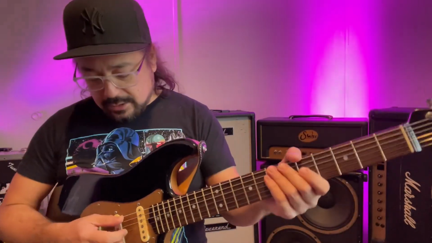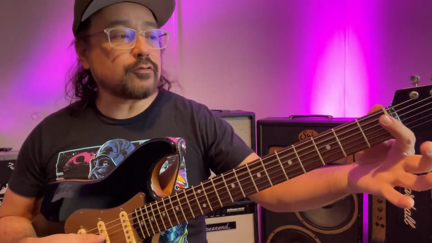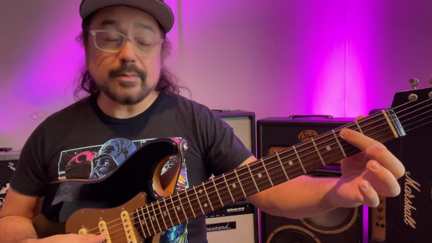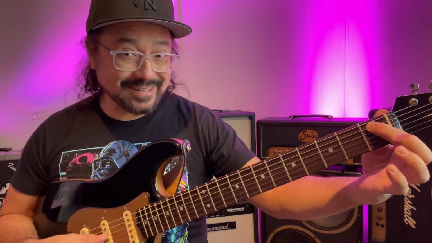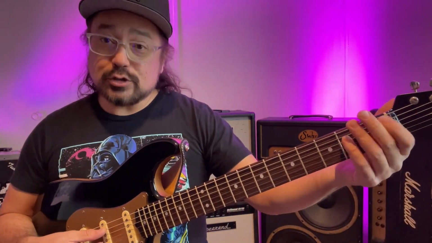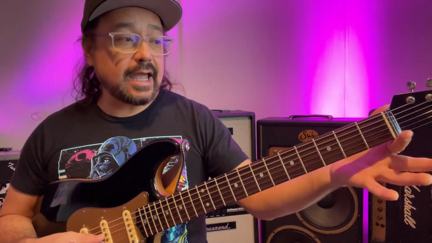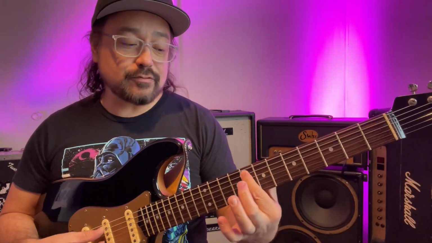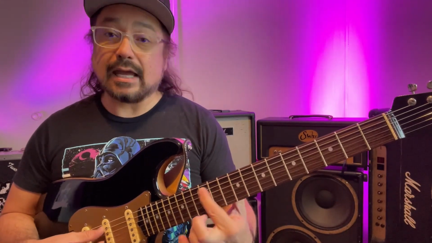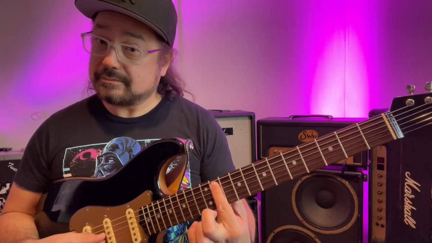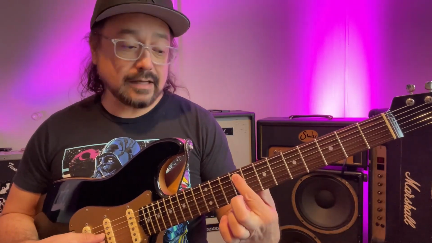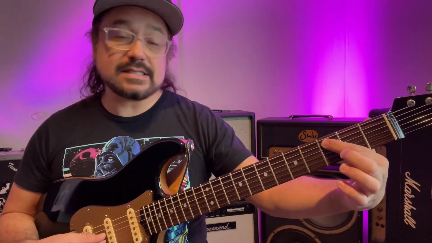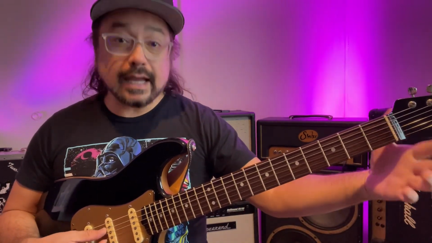So, again, let's take a look at this A string. Open A. The first fret then would be A sharp. Second fret is B. That means that first fret is also B flat. All right? So basically, I like to use sharps when I'm ascending, flats when I'm descending. A sharp, B, C, C sharp, D, D sharp, E, F, F sharp, G, G sharp, A. A flat, G, G flat, F, E, E flat, D, D flat, C, B, B flat, and A.